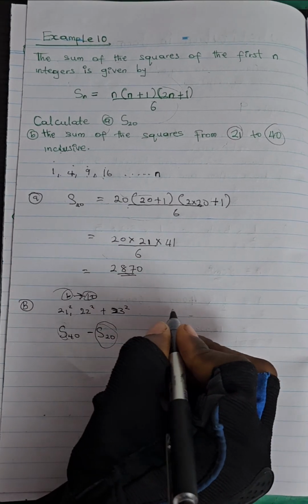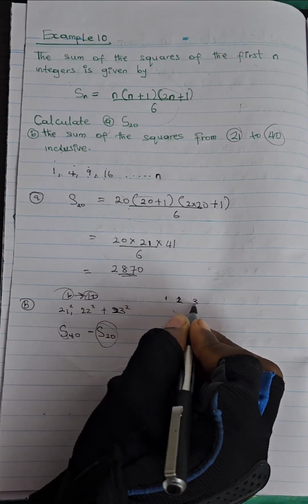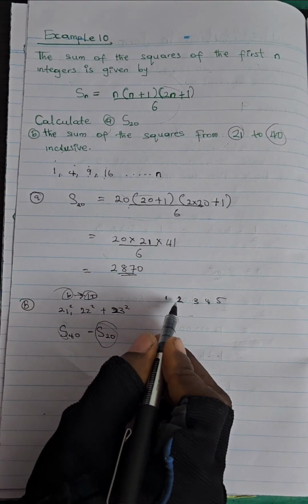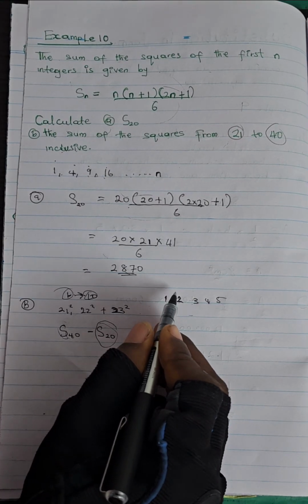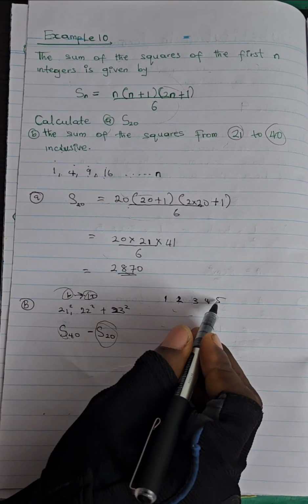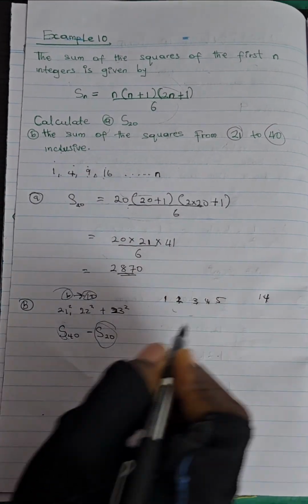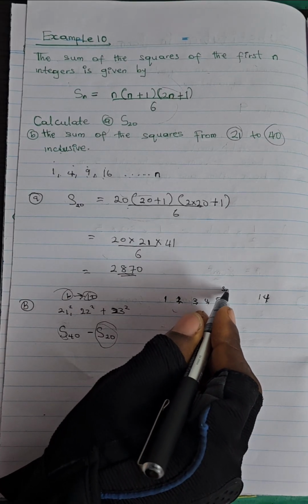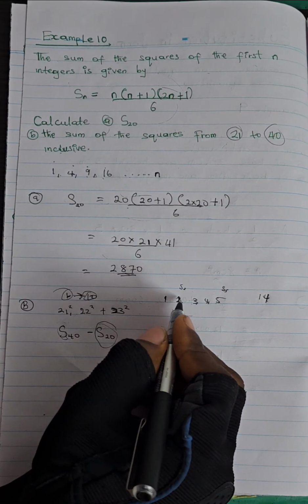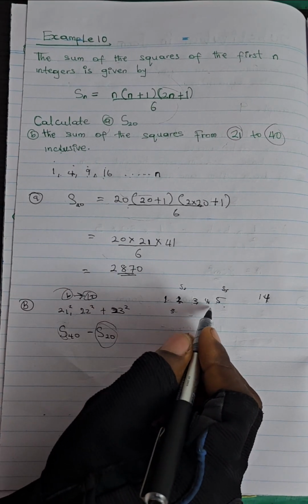Let me give you an example. If you are being told to find the sum, we have 1, 2, 3, 4, 5, and you are told to find the sum, let's say from the second to the fifth. When you add this, you get 14. But let's say we did S5 minus S2. From here to here will give you 3, while from here to here will give you 15.